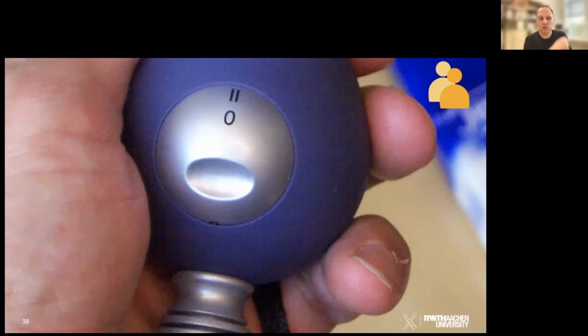And these are the 3 things. Where am I? What can I do here? And how do I do it? These are all things that this hairdryer design breaks.